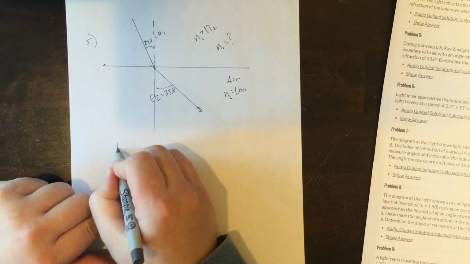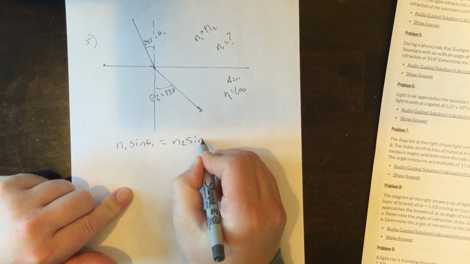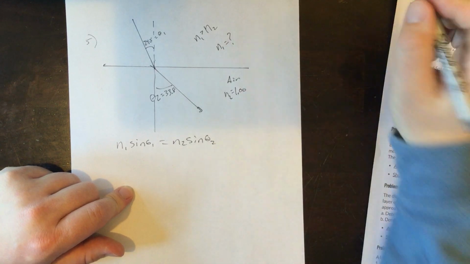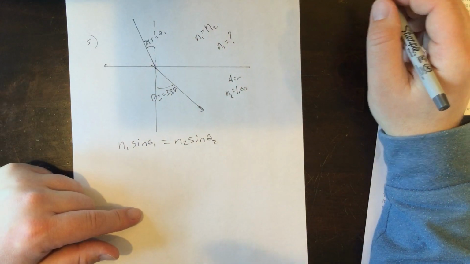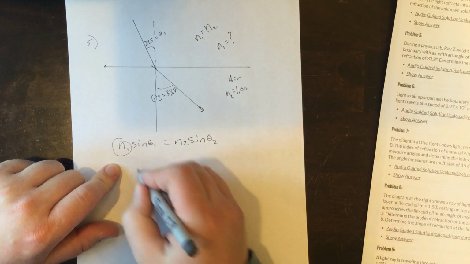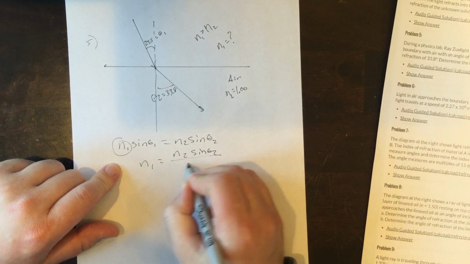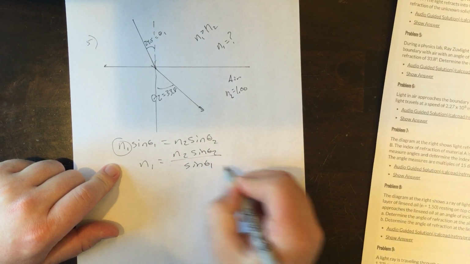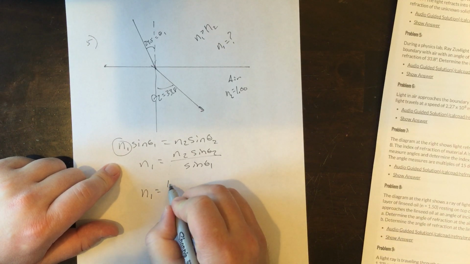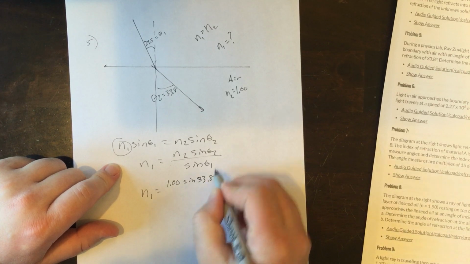So we're trying to find n1. n1 sine of theta 1 equals n2 sine of theta 2. Now, a lot of times students do not like to mess around with the thetas. They don't like the inverse sine. This is a good one then, because you're solving for n1. After we solve this, basically you have done every type of problem.